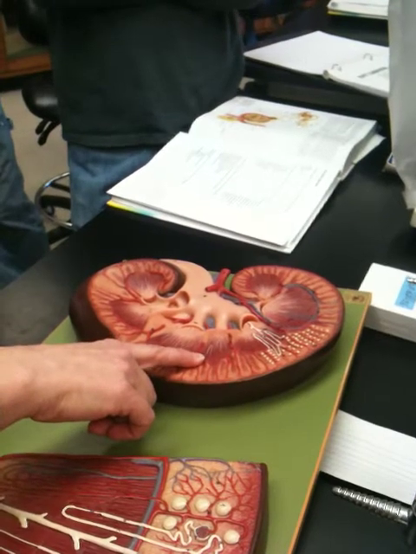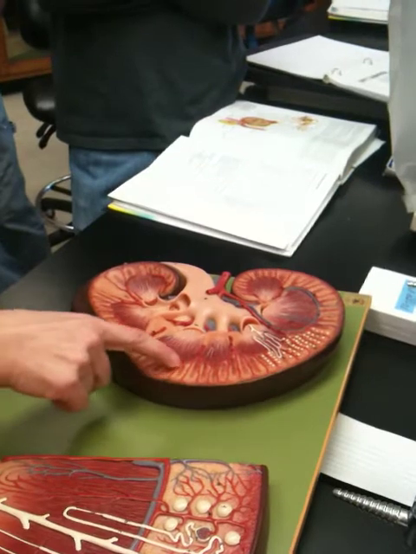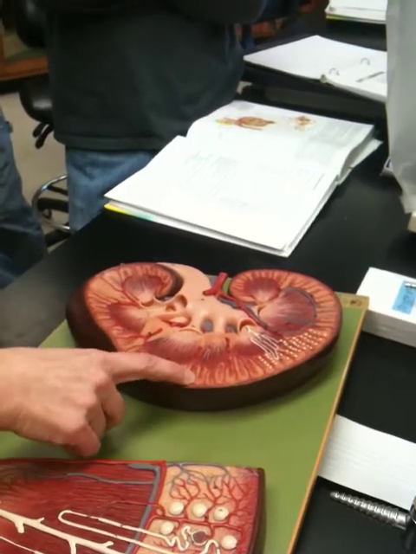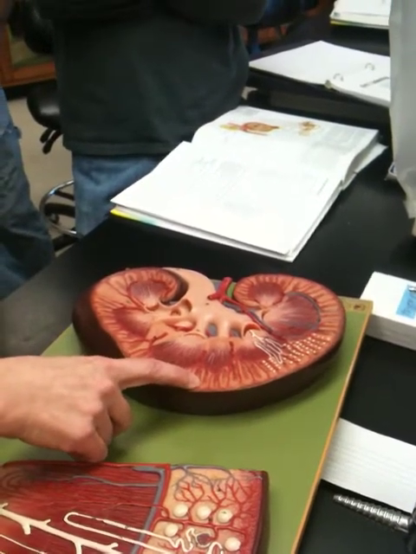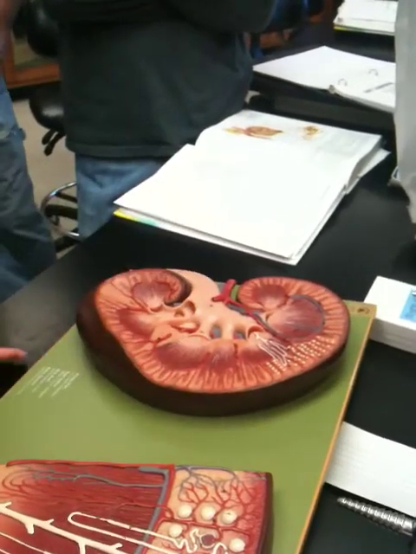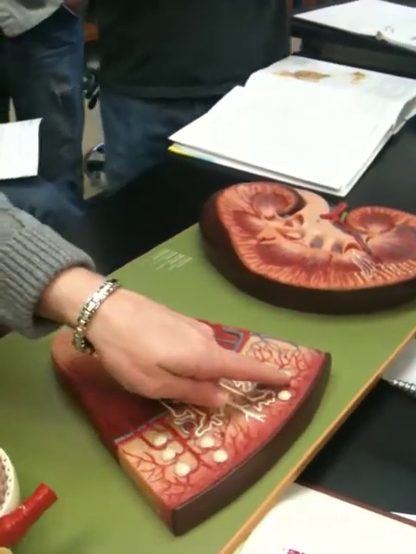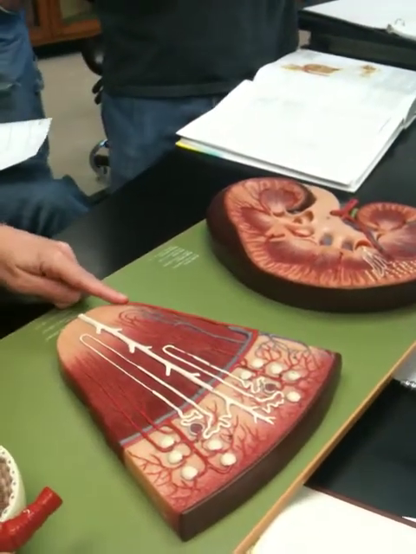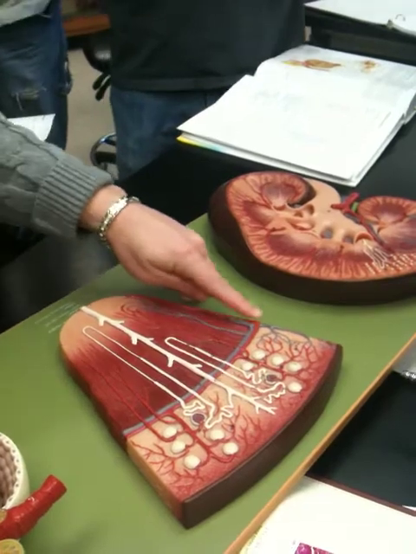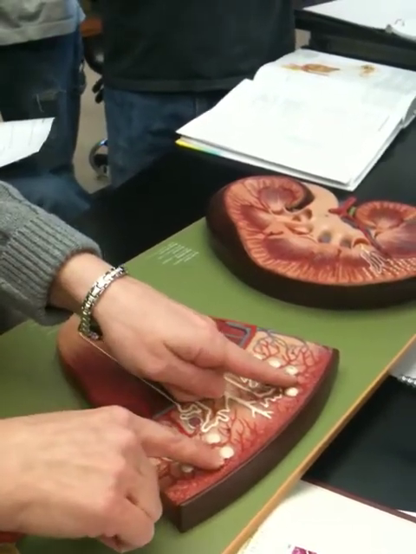Arcuate, as in arc shaped. And then each arcuate artery is divided into the interlobular arteries. Okay? The whole idea of this blood flow coming in is to bring the blood up to the level of the glomeruli. So you can see here, repeated, interlobar artery, arcuate artery, interlobular arteries.